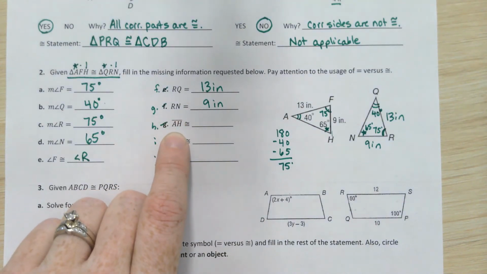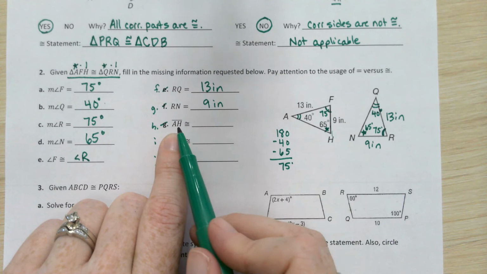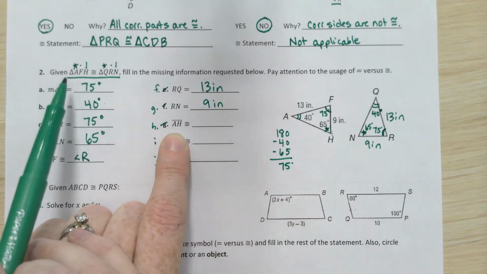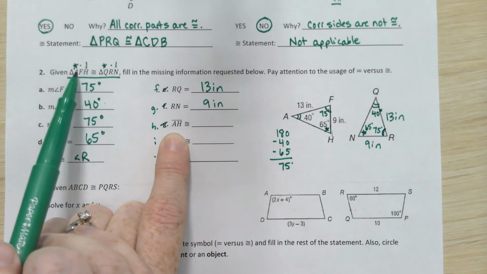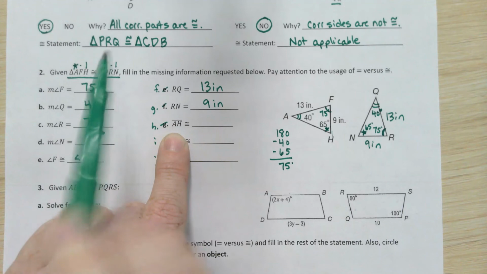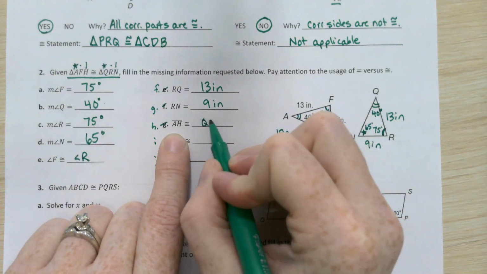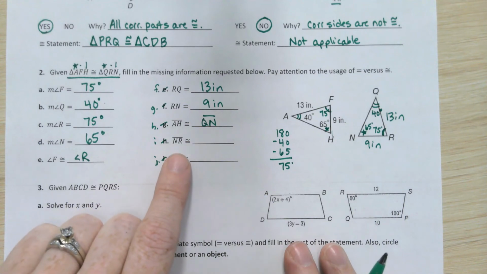When I make it to the next one, I notice a segment bar popped up and a congruent symbol is there. So this isn't about a measurement, this is about an object. All I need to do is look at my congruent statement. AH is the first letter followed by the third, so that's going to correspond to QN, first letter followed by the third. And since we're talking about the objects, we need that segment bar above the top.